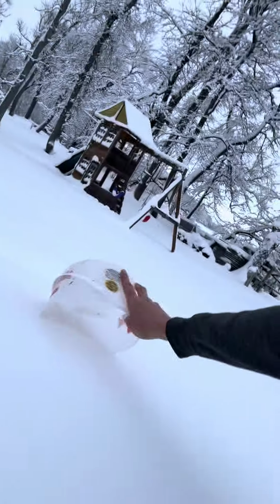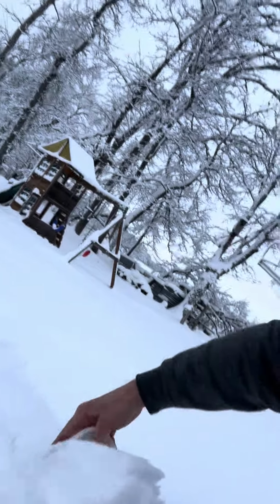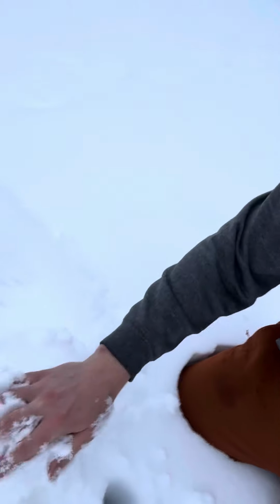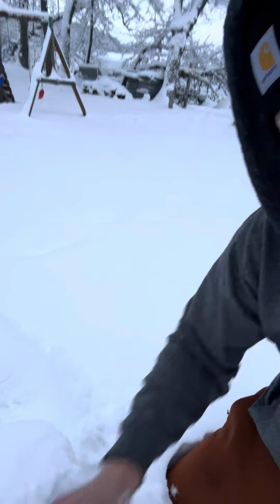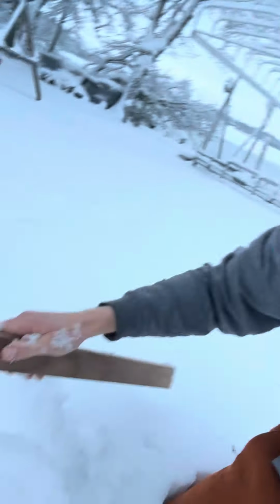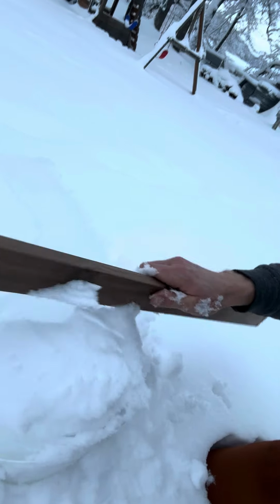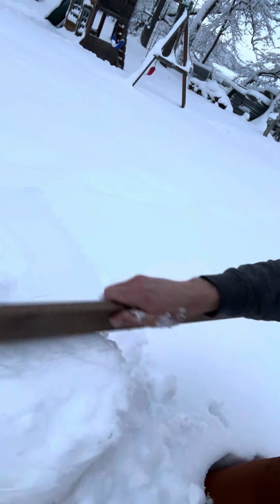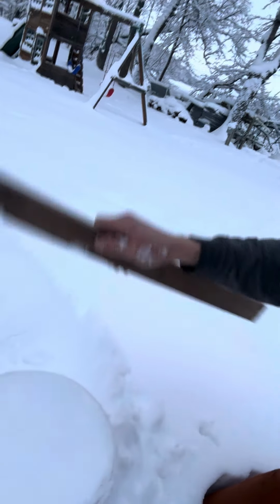Going back to my bucket, I'm going to fill it up. Try not to compact it too much, but we have to make sure it's full. I should have had 0.5 this, that would have been better. Now we're going to scrape that off so we've got it nice and full. It looks like a glorious bucket. I should put this in the freezer and tell my kids we got them ice cream today.